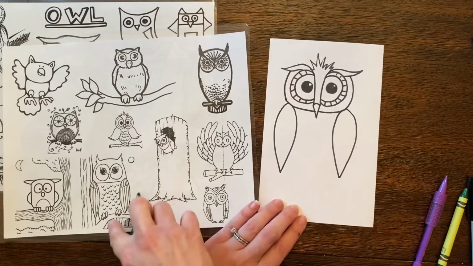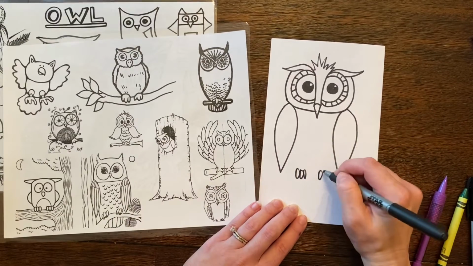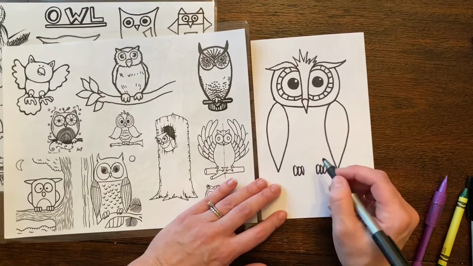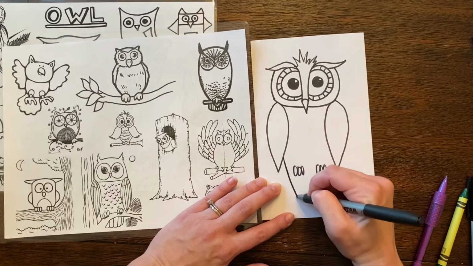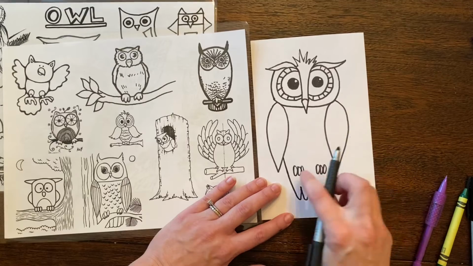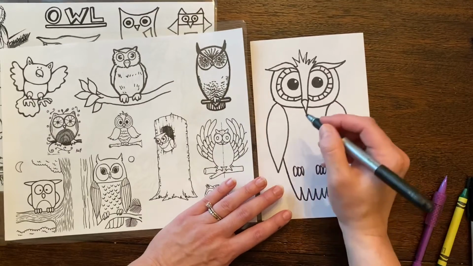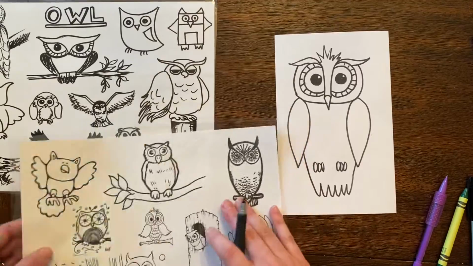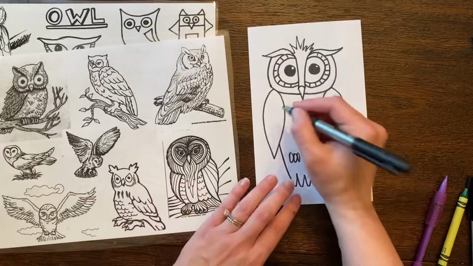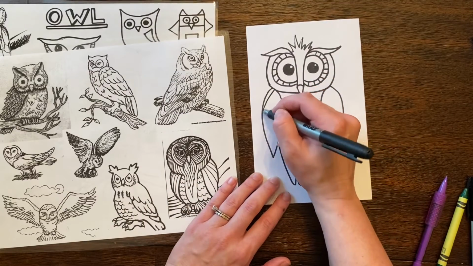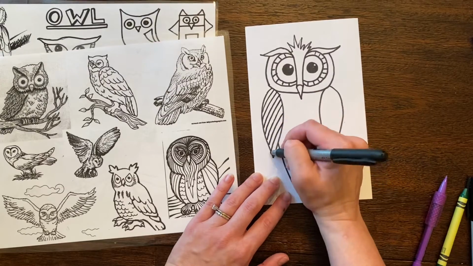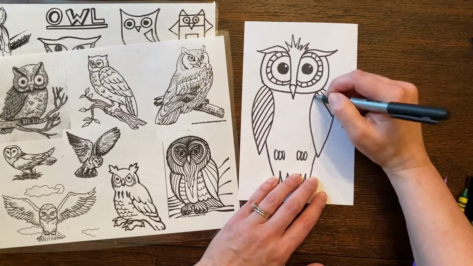And then same with the toes, just 1, 2, 3, 1, 2, 3. And then this one, I might just have it look like the little talons are coming in from his little furry body. And then I'm loving all the different patterns on some of these. Look at the ones here with the different lines. And I might just kind of change it up a little bit. So I might have stripes on this one, because you don't have to do feathers. This one's going to be more of a design owl.